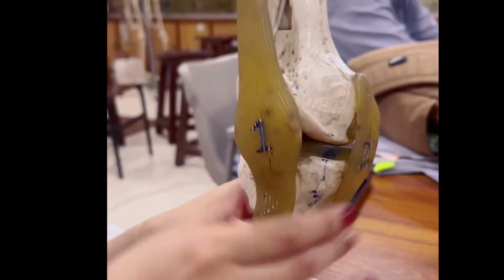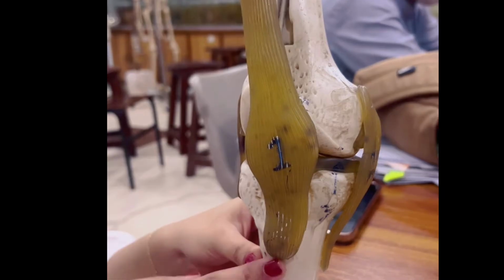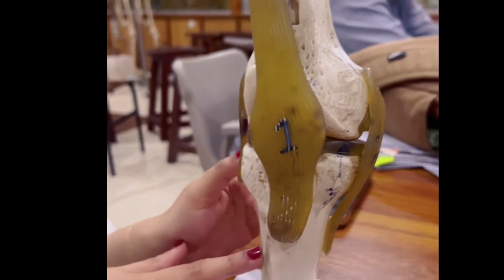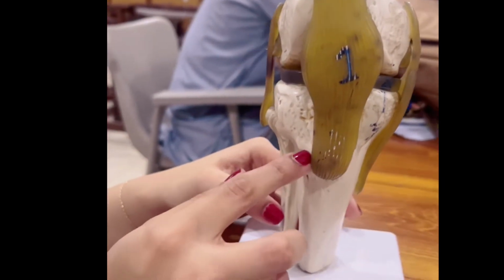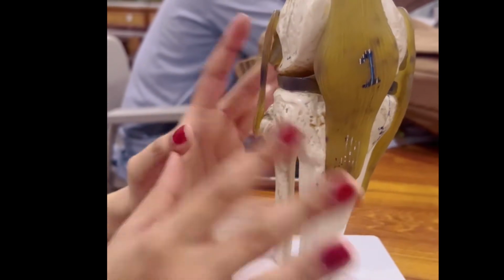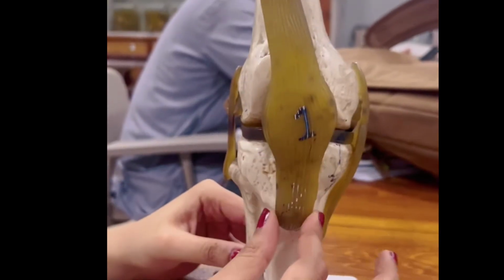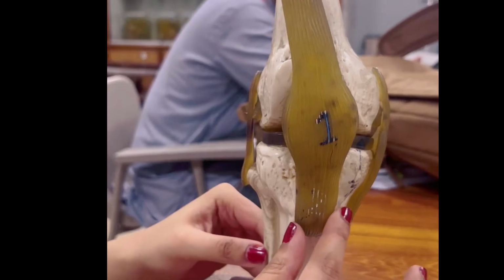Joint, anterior view. You can see the lower end of the femur, you can see the tibia, and laterally you can see the fibula, and you can even see the tibial tuberosity. So what you're going to see in this knee joint is, first, this large tendon, or you can say it's a ligament.